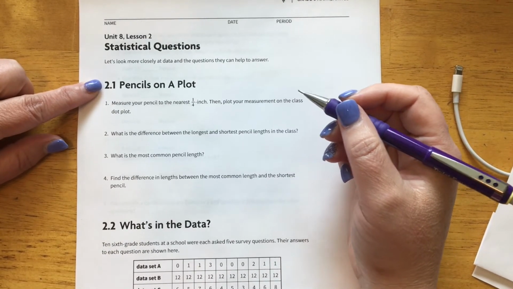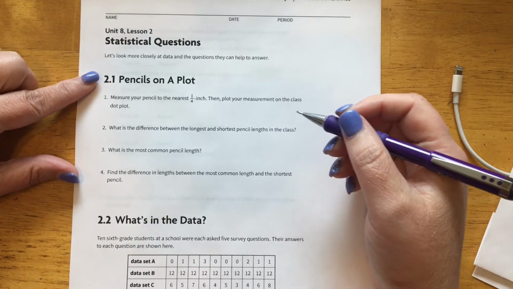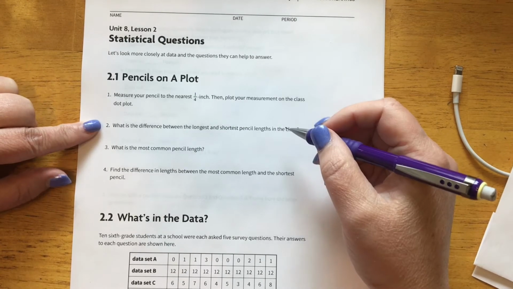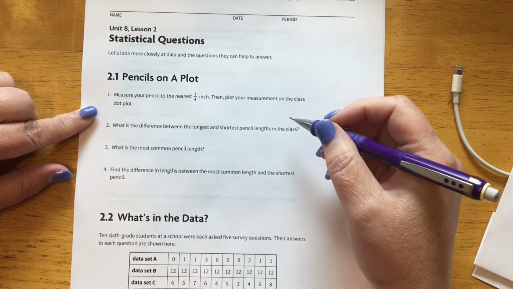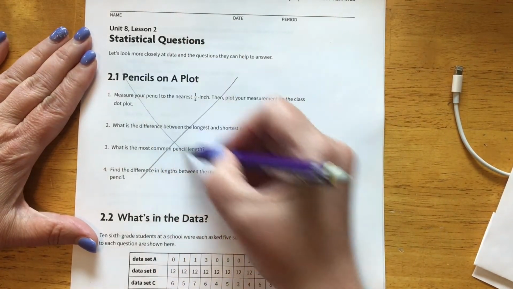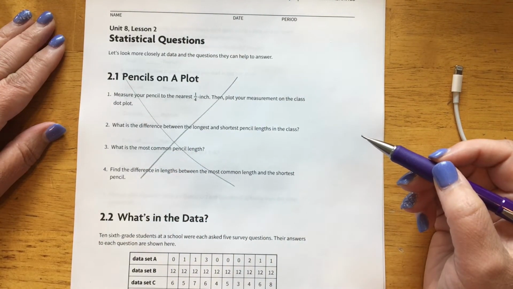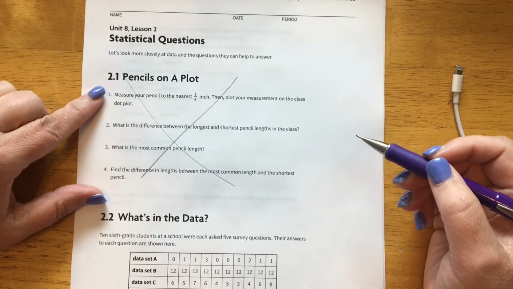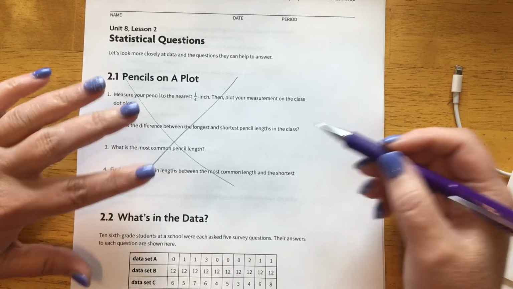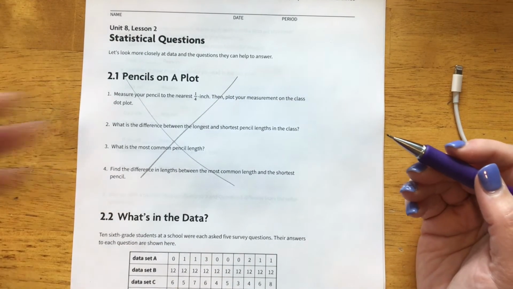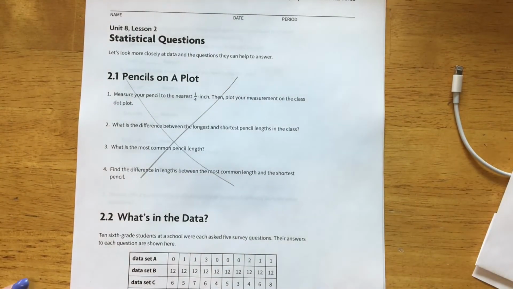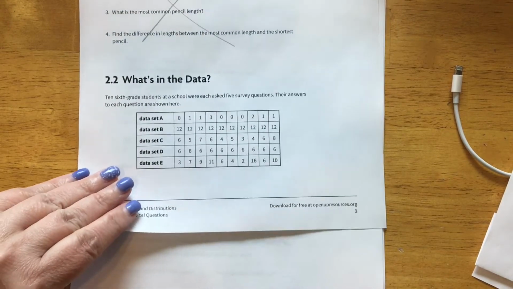Activity number 1, pencils on a plot. Now, we are not actually going to do activity number 1. I forgot about this one. We're not going to do this one. And it actually says that in Canvas, and I just don't have that in front of me. We are not going to take the time to measure our pencils and do all this stuff with it, because of course we're not together. And I wish we were, but we can't do that. Okay. So we're just going to dive into activity number 2.